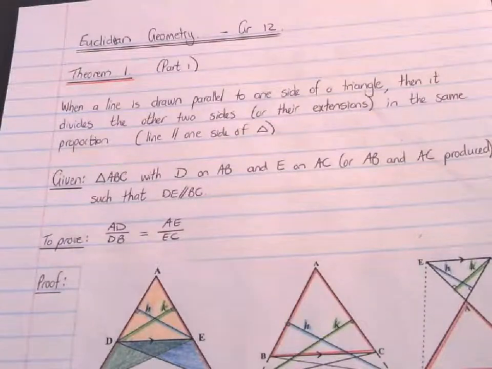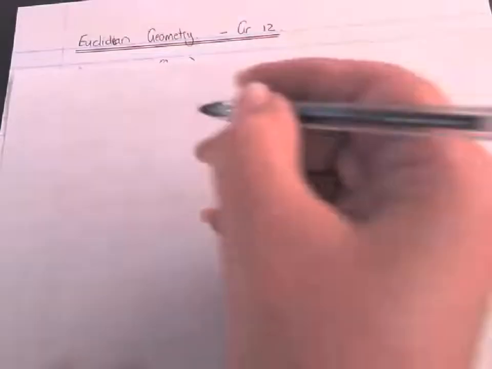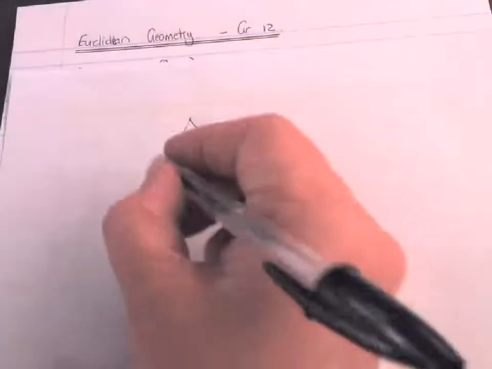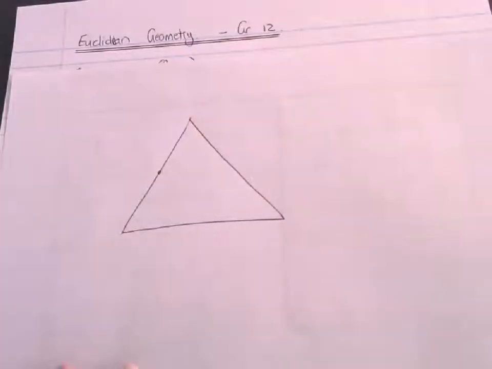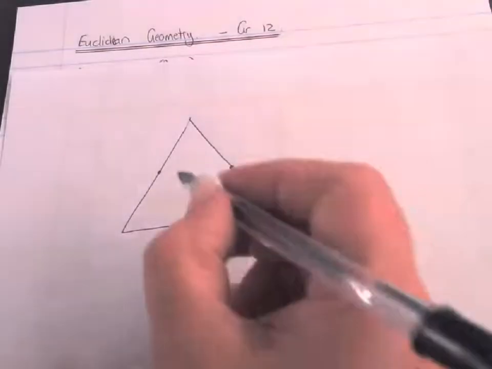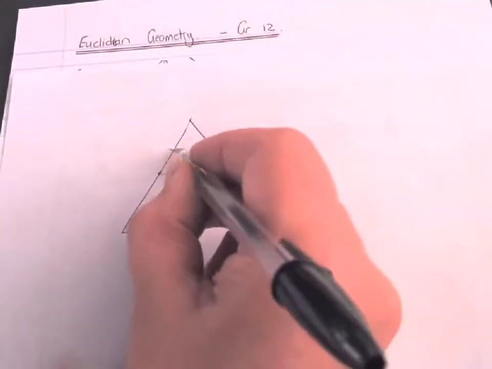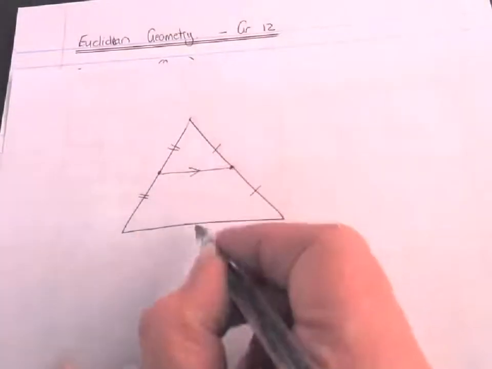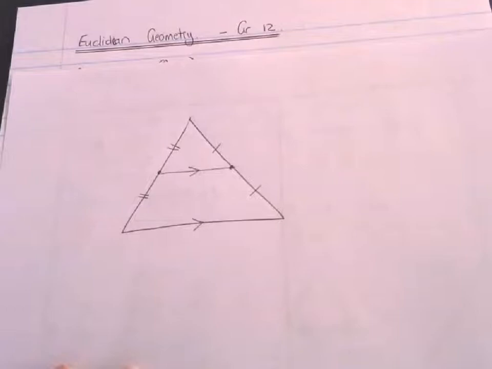Now what the theorem says is, last year we had a theorem saying, if you connect the midpoint of this side with the midpoint of the other side, then these two lines will be parallel. Can you remember that theorem, the midpoint theorem?